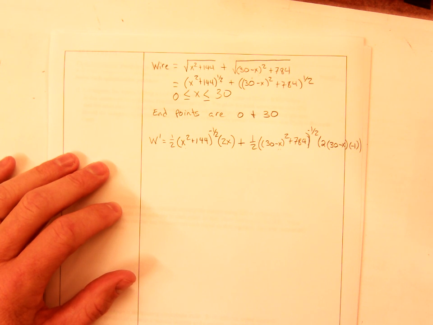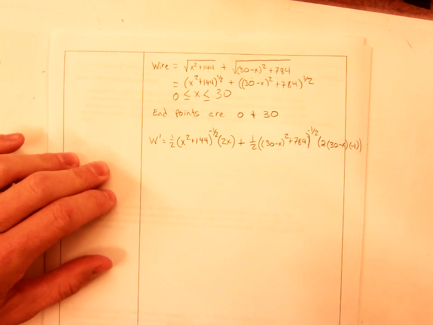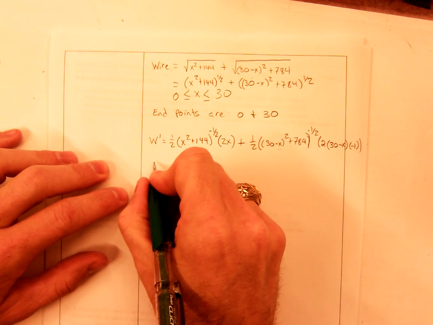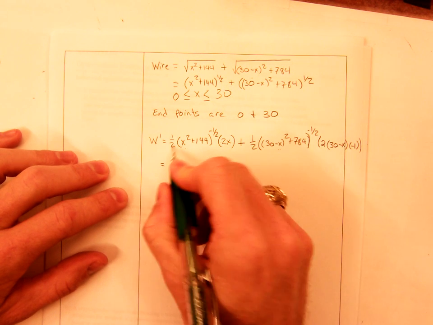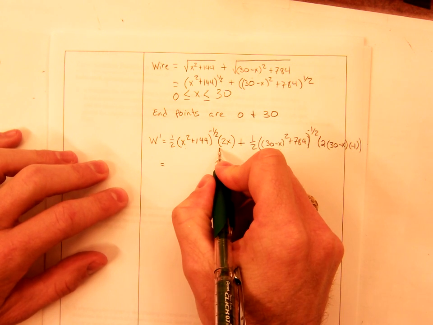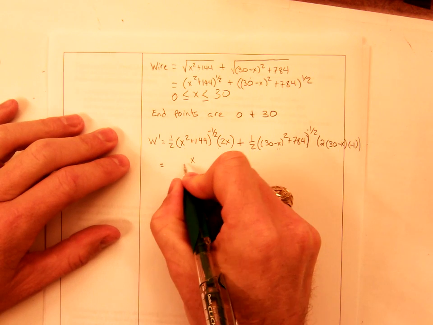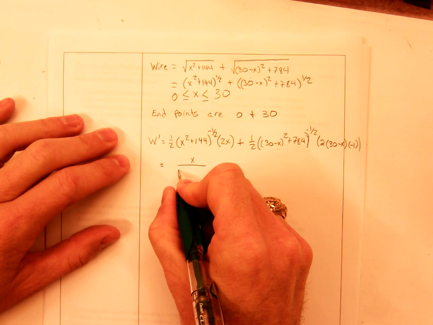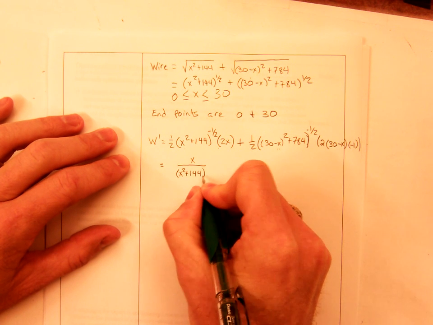It will be worse. There you go. Okay. Let's clean up a little bit. So this is going to be 1/2 times 2x leaves me with just what? Just x, and that's on top, over x squared plus 144 all to the 1/2.